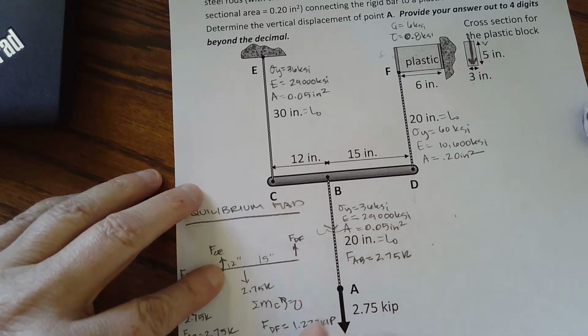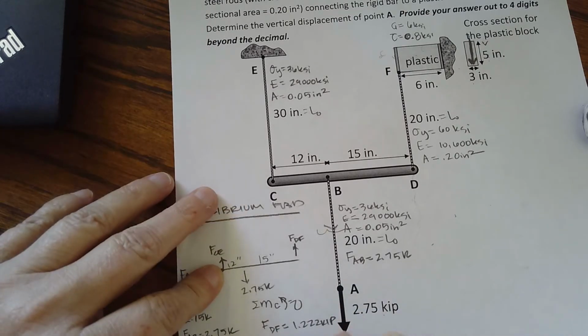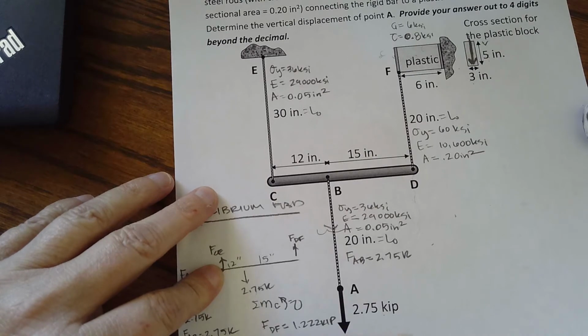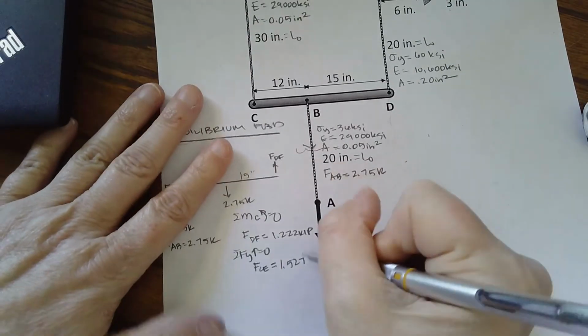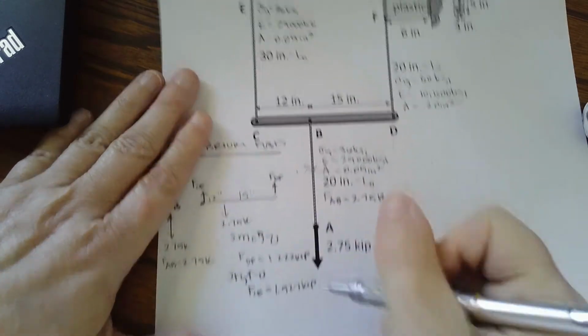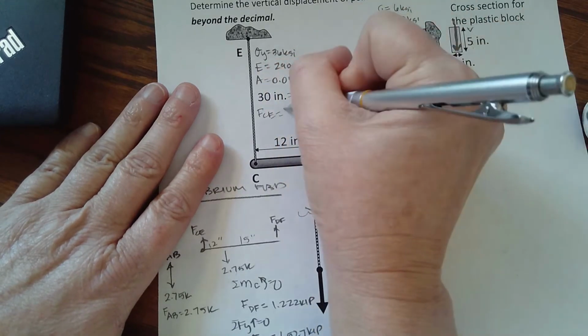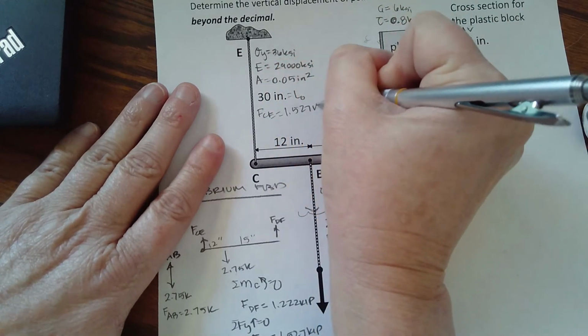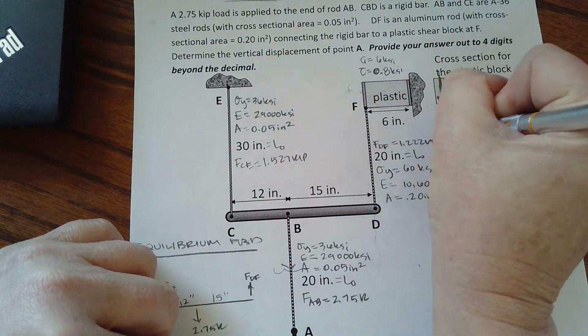I can now sum forces in the y direction, and I get that force in CE equals 1.527 kips. Sorry, you guys couldn't see that. So I'm going to go back up here and write: the force in CE is 1.527 kips. Over here, the force in DF is 1.222 kips.